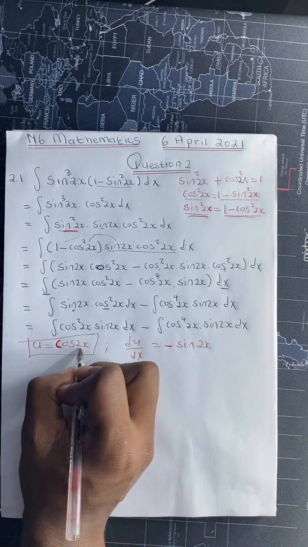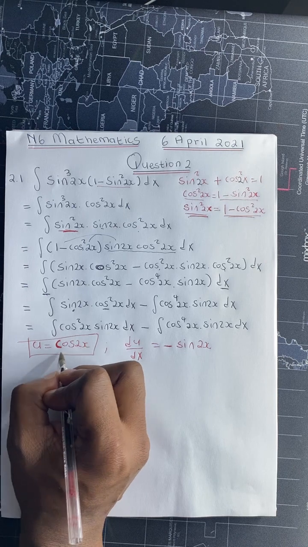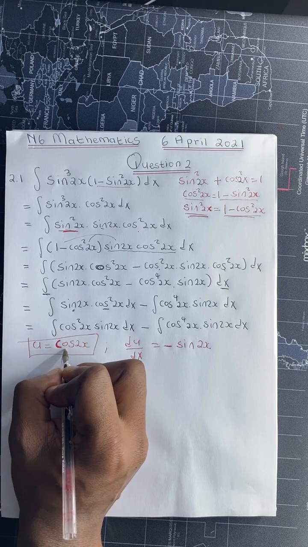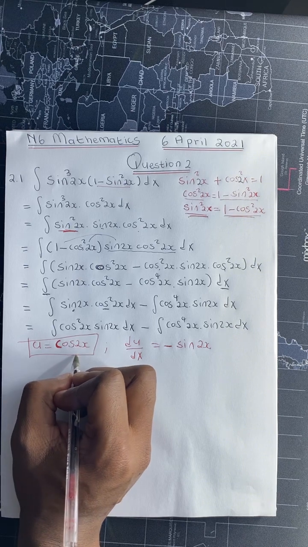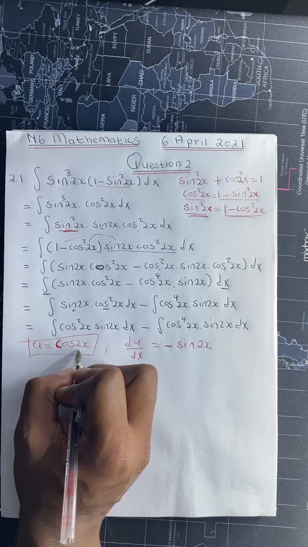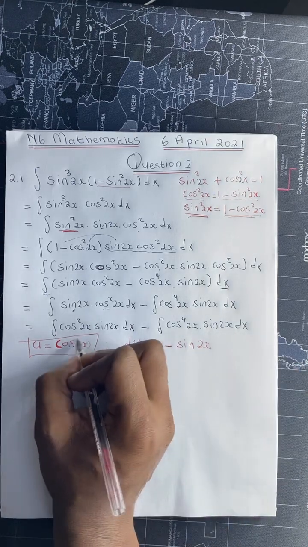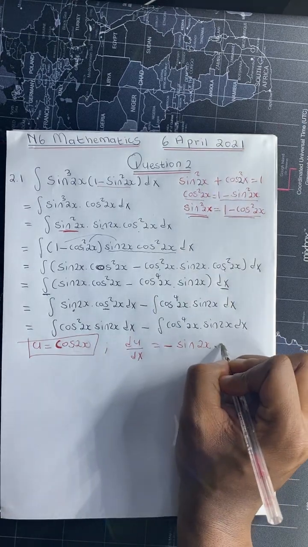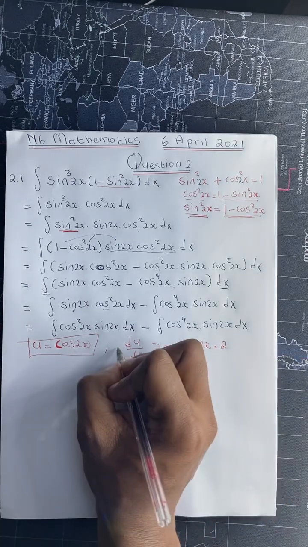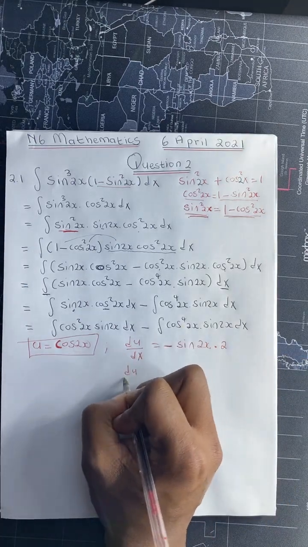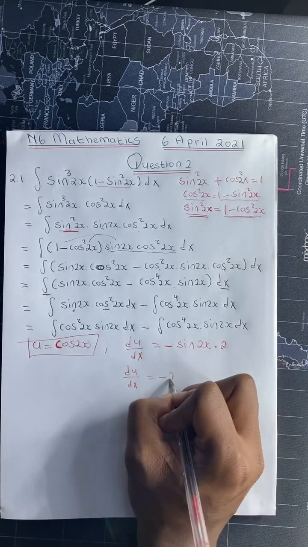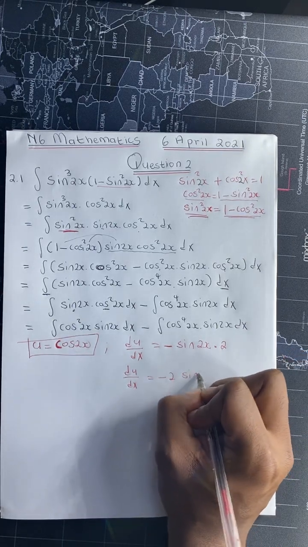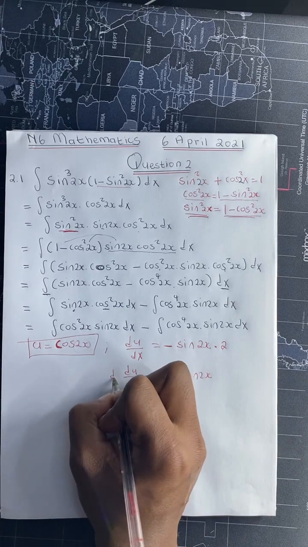So this cos is the function and the 2x is the function of the function, and according to the chain rule we have to also differentiate the function of the function, the 2x. So the derivative of 2x is equals to 2. So let's write that 2 and the sine 2x.